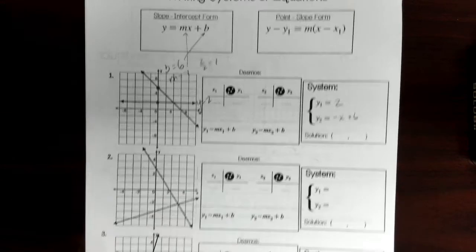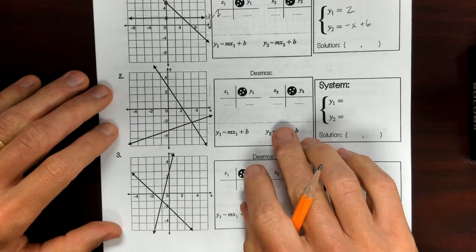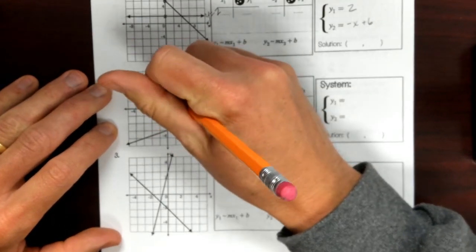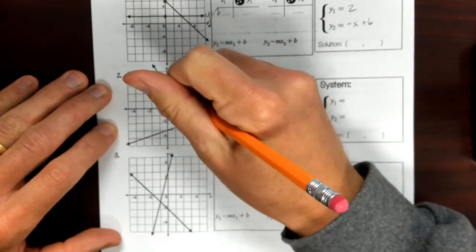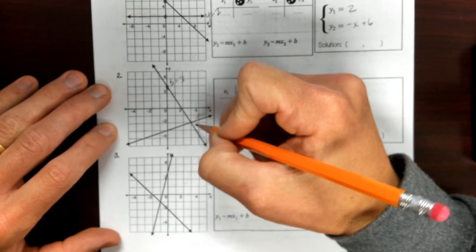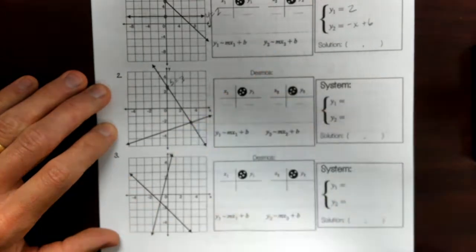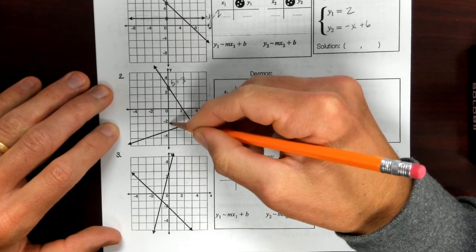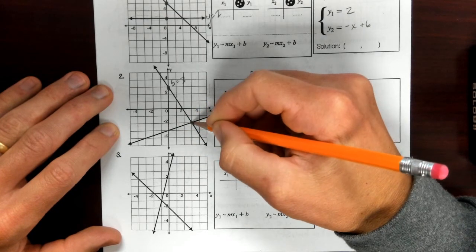Alright, let's go to number 2. Do the same thing. I want to start with my y-intercept. Now we're going up by 1. So my y-intercept b is equal to 3. My slope, if we find another point on the graph, is right there. So we went down 1, 2, 3, 4, 5. We went over 1, 2, 3.